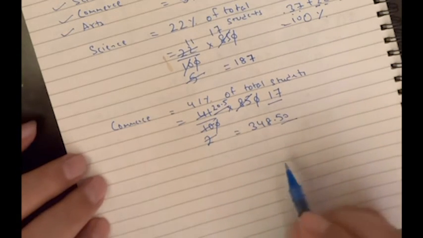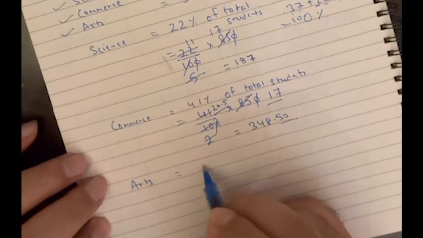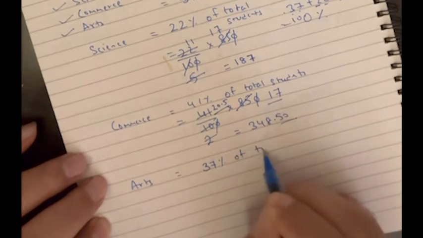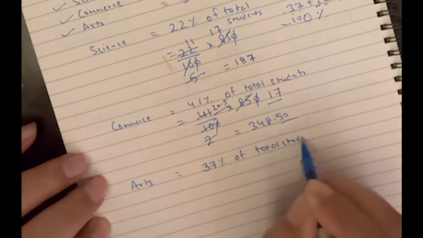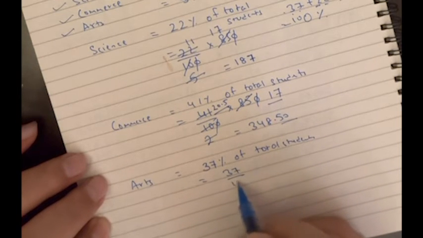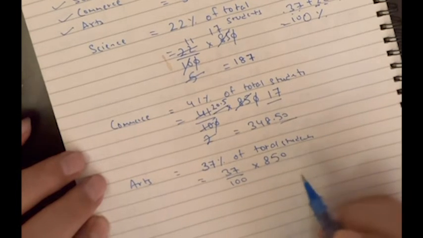Now talking about the arts again, right? Again we will follow the same formula. 37% of total students. This will turn out to be 37 by 100 into 850.